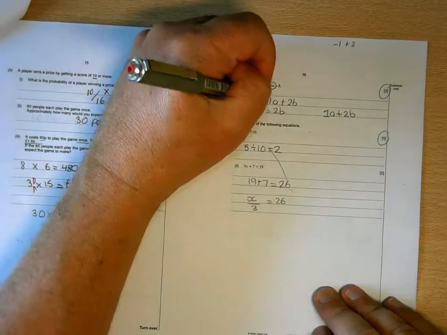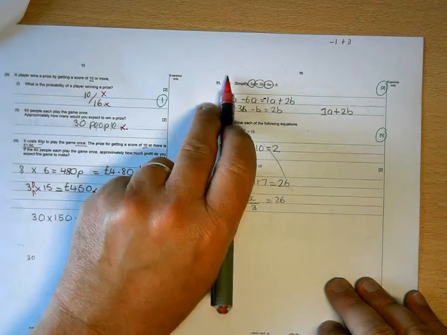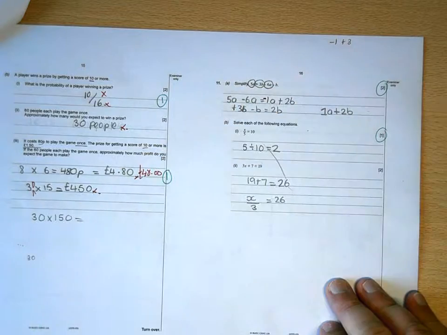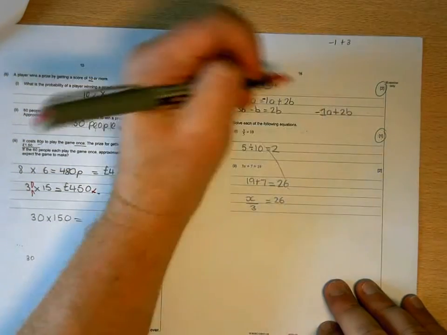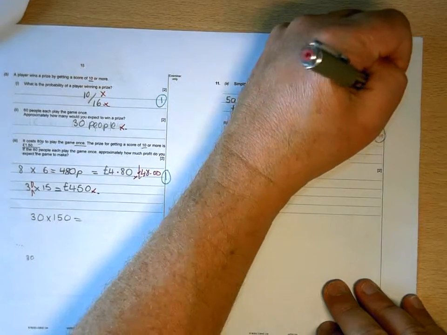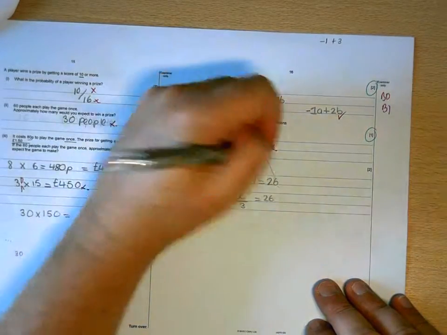That is minus 1a plus 2a. 5a take away 6a. You're at 5 on your number line, you're going down 6. If in doubt, draw yourself a little number line. So that should be minus, but the 2b is right. That's not right.